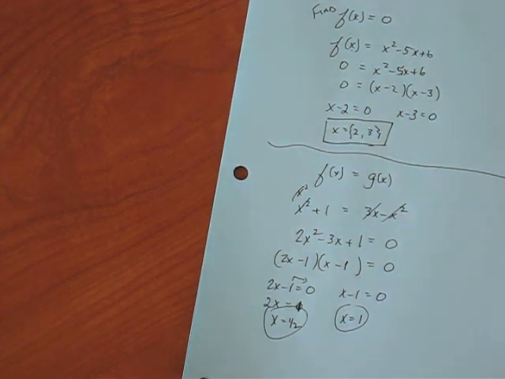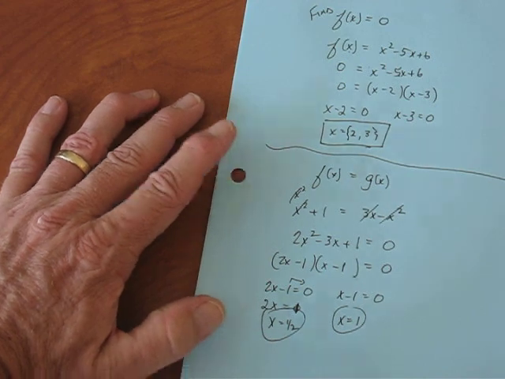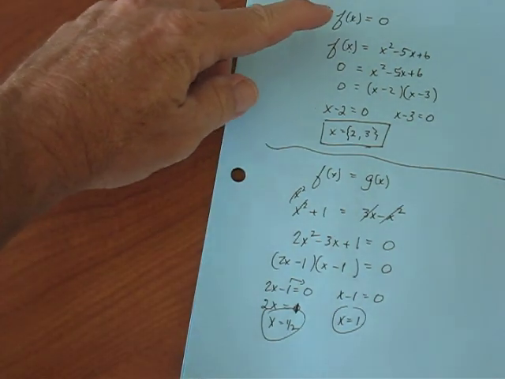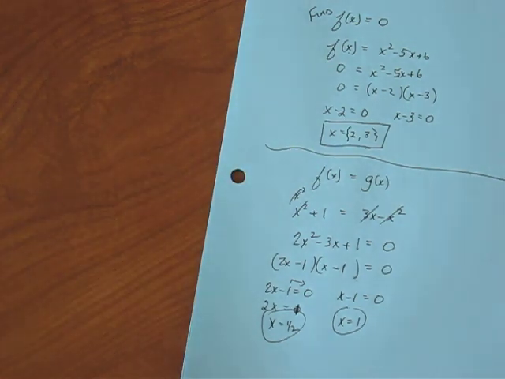Those are the things we talked about today, using function notation, and how to evaluate them, how to use that function notation, and to solve when the function is 0, and to solve when the f of x is equal to a g of x. You have two functions that are actually equal to each other.